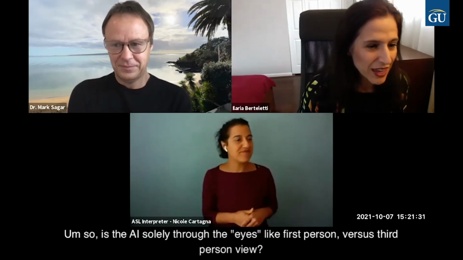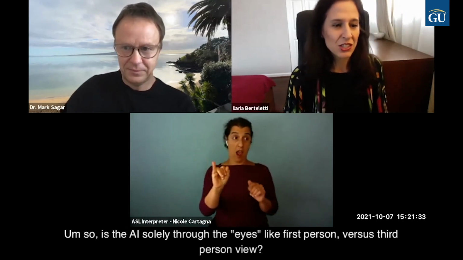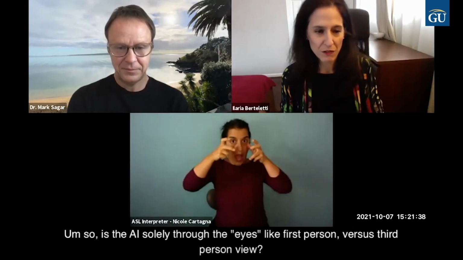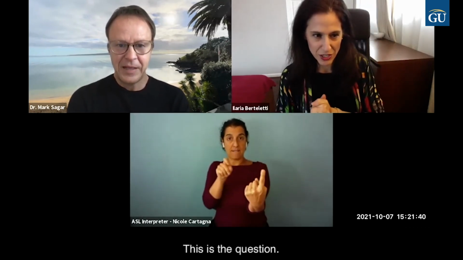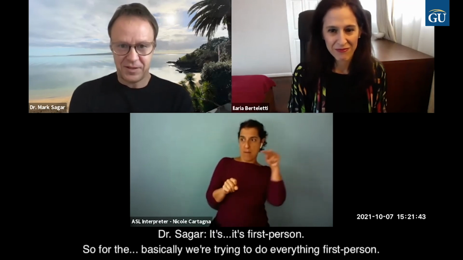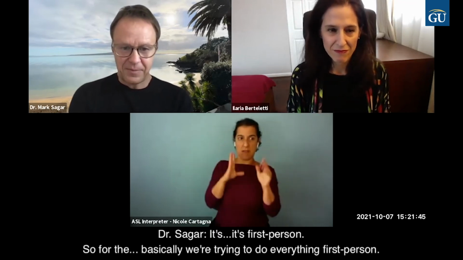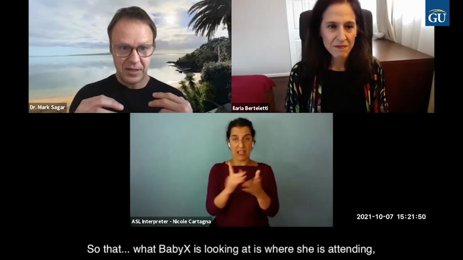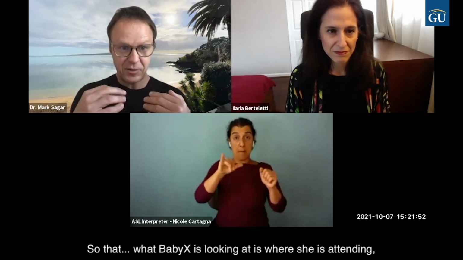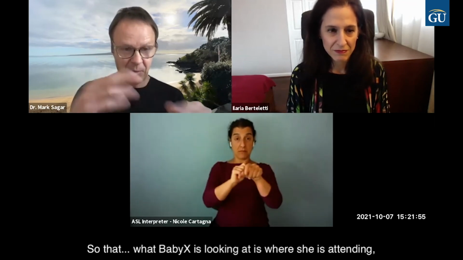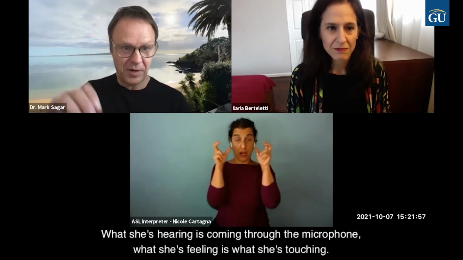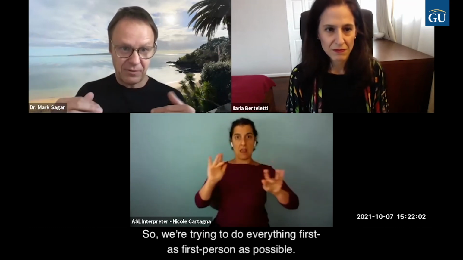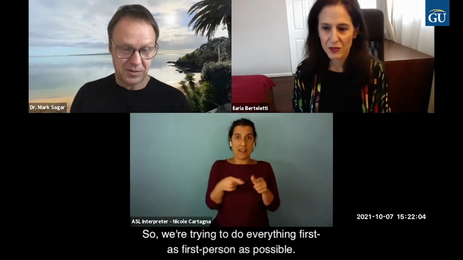So is the AI perceiving stimuli solely through the eyes, like first person versus third person view? This is the question. It's first person. Basically we're trying to do everything first person, so that what baby X is looking at is where she's attending, what she's hearing is coming through the microphone, what she's feeling is what she's touching. So we're trying to do everything first person as possible.